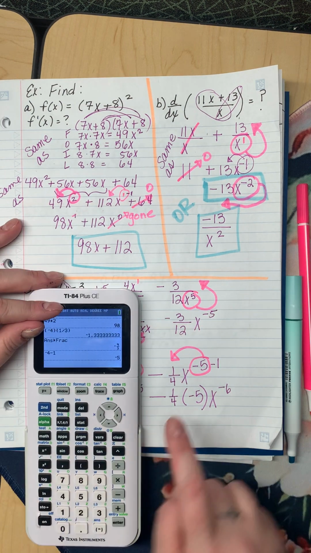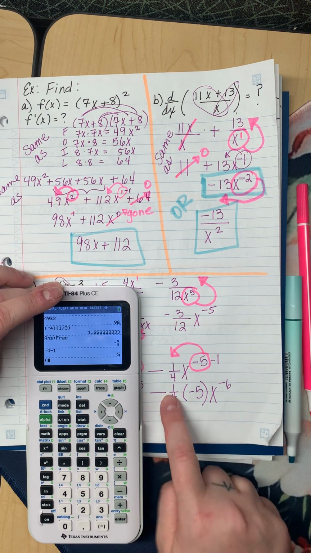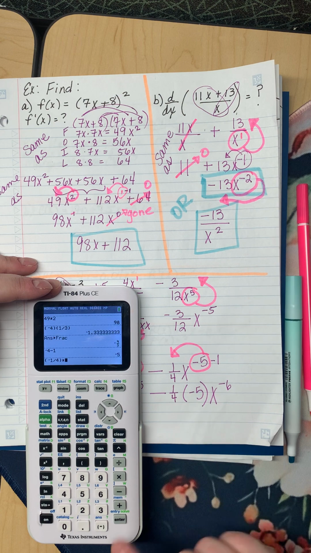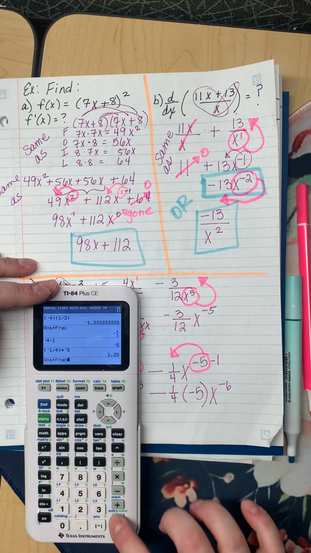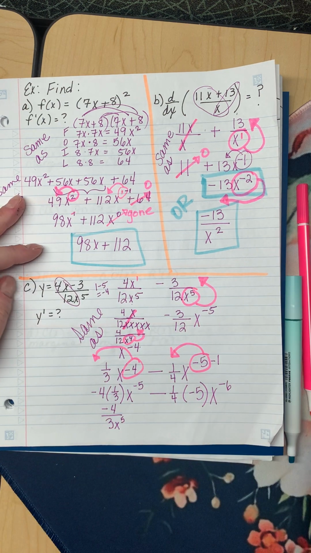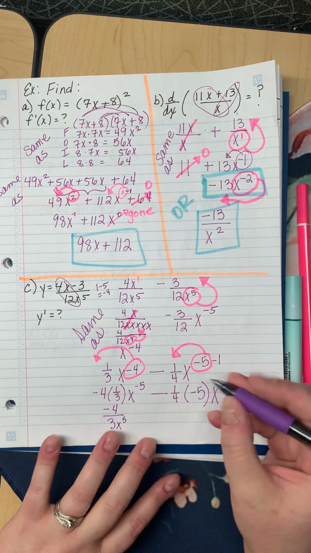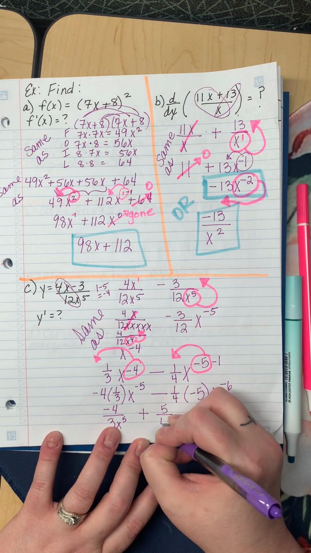Okay, now we're going to multiply this negative 1 over 4 times negative 5. I got 1.25. Let's math enter that beast. And I got 5 over 4, a plusative. So I'm going to put a big fat plusative 5 over 4.